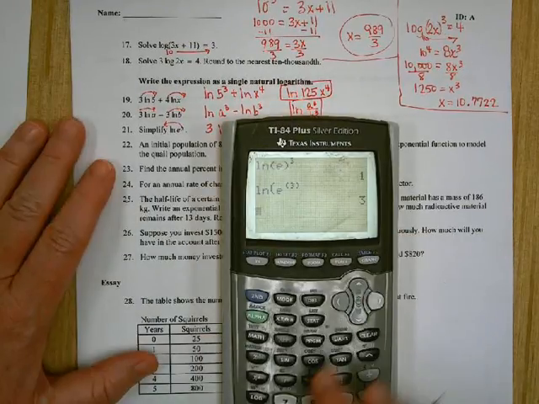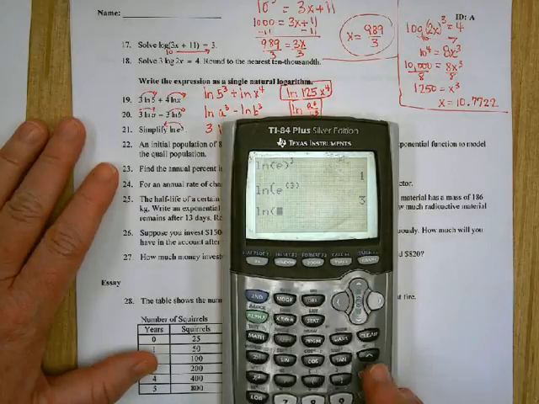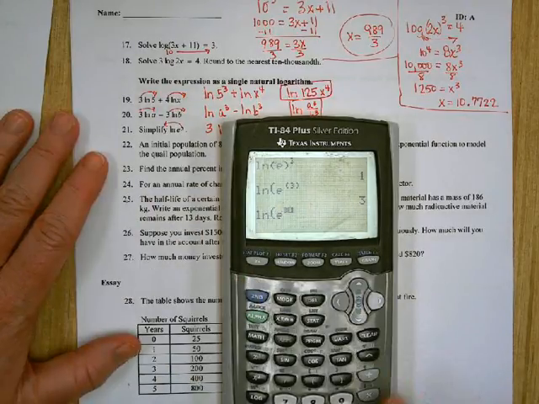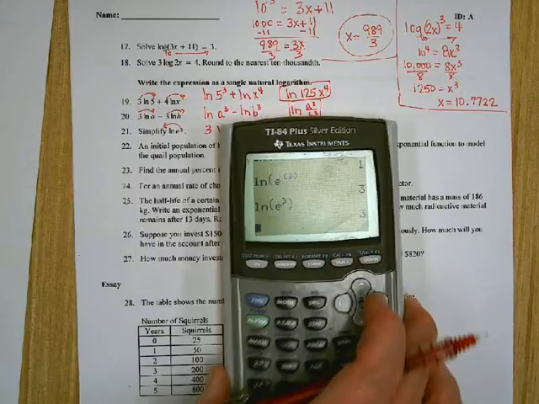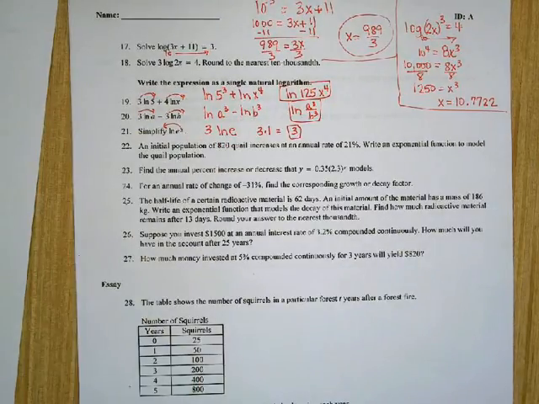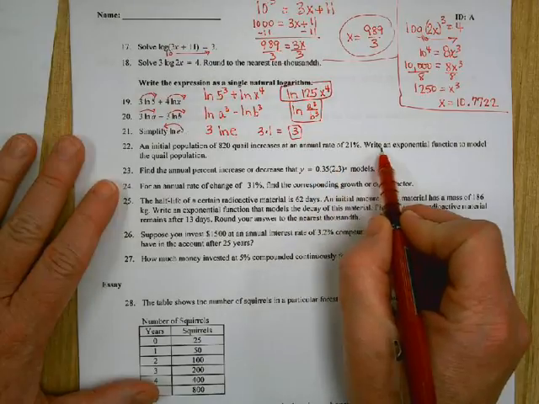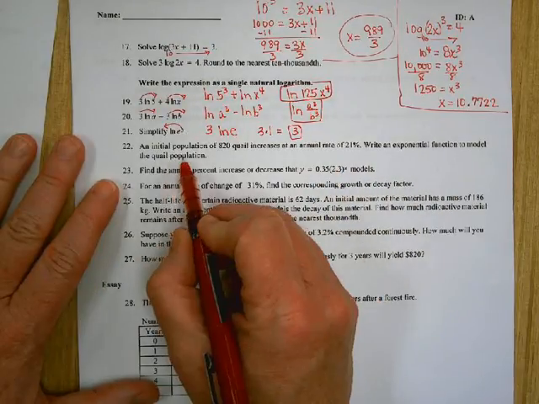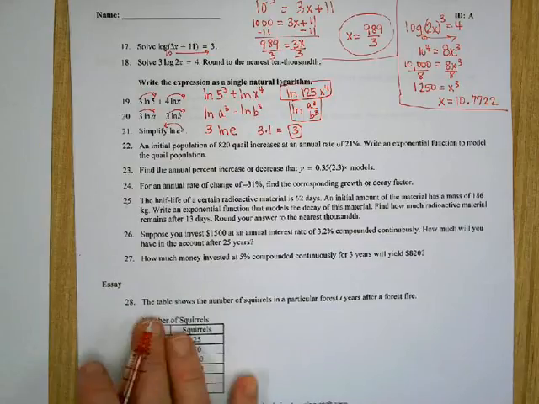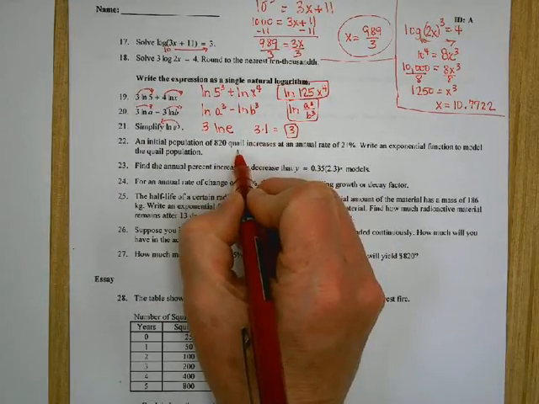An initial population of 820 quail increases at an annual rate of 21%. Write an exponential function to model the quail population. Well, here's your function. You have 820 quail, not kale, but quail, and it's going to increase 21%.